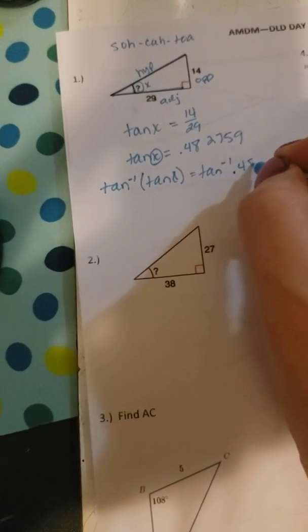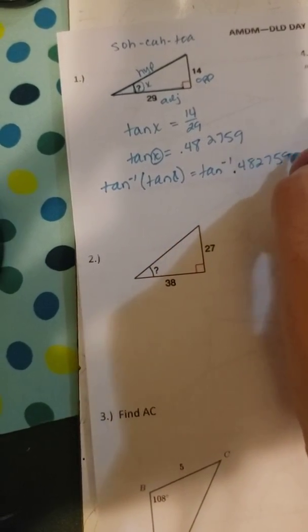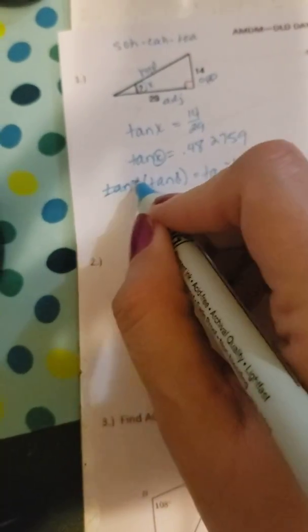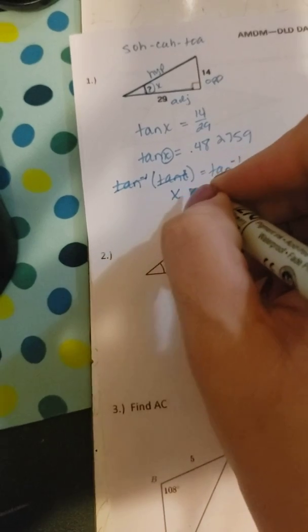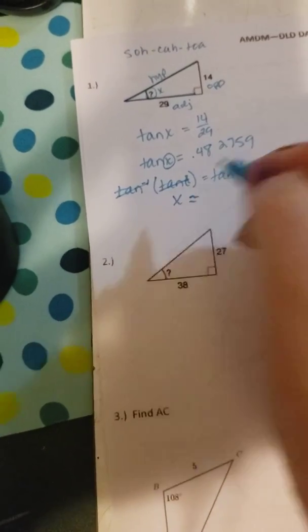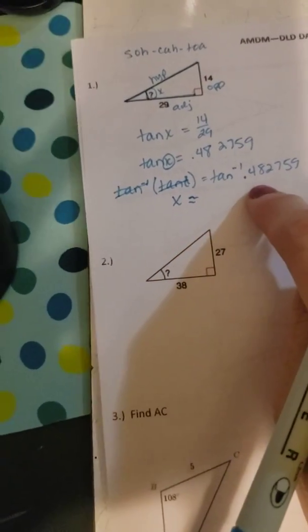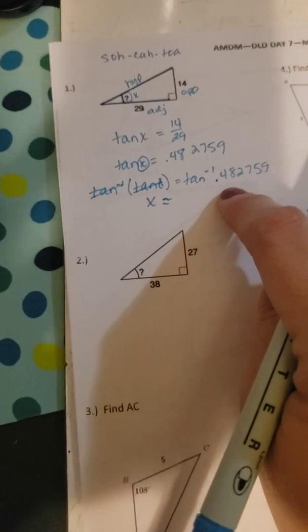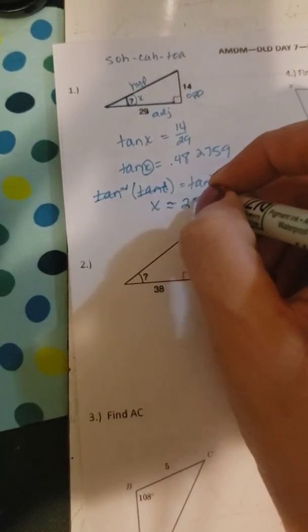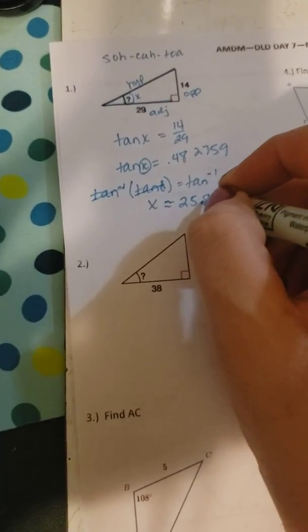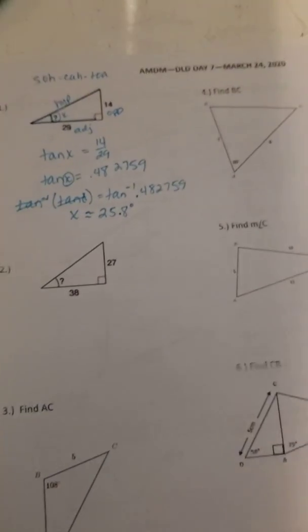My inverse tangent and my tangent cancel out, so all I'm left with over here is x. And if I put inverse tangent of 0.482759 in the calculator, I find that the angle measurement we're missing is approximately 25.8 degrees.